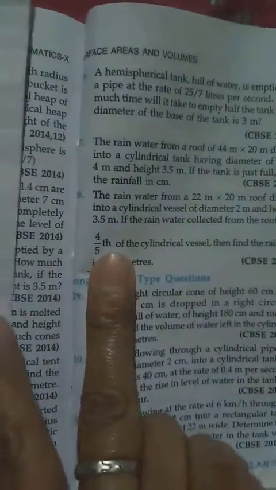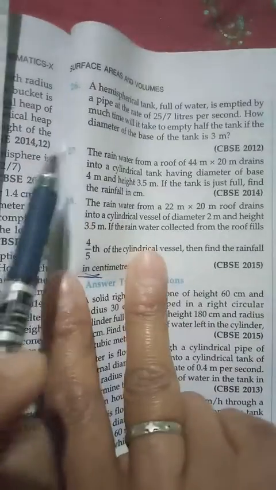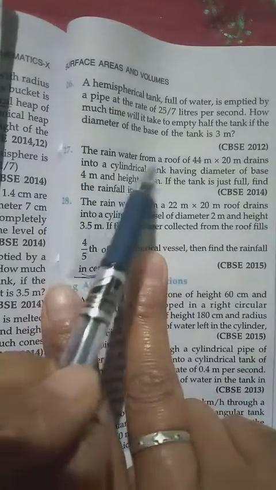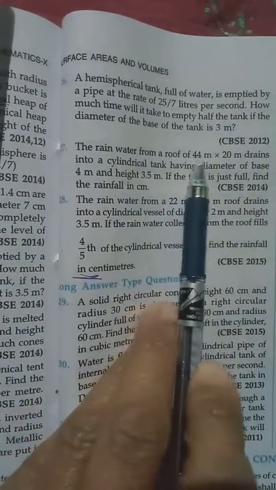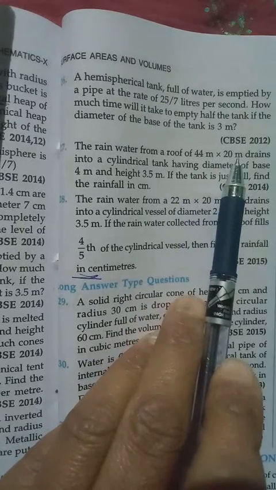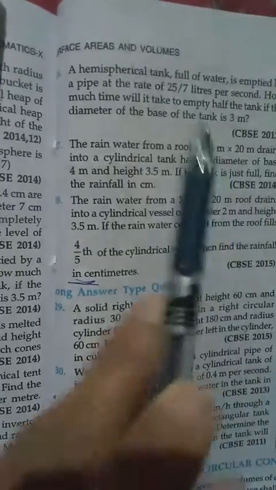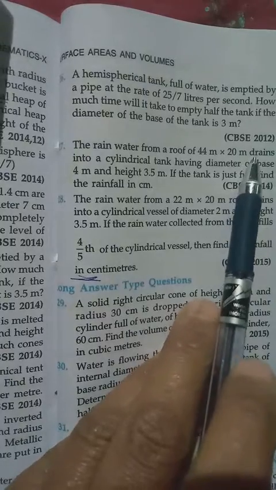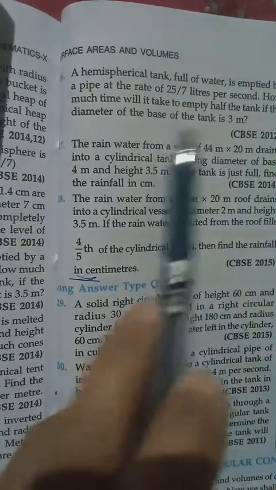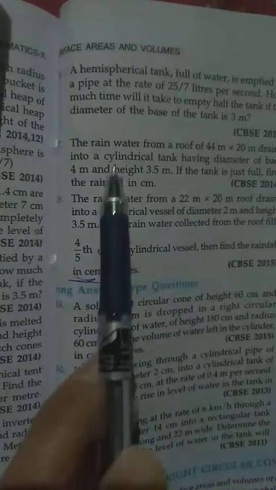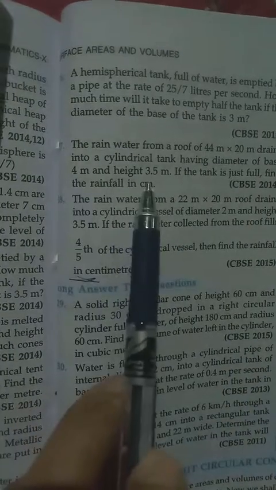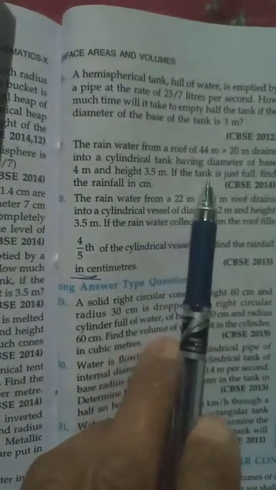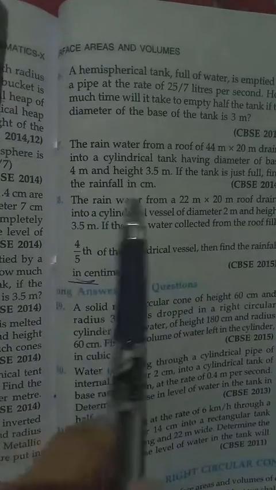Continue exercise 13b, question number 27. Here we have rainwater from the roof of length 44 meter, breadth 20 meter. Then there will be some height which we still don't know. Then from that roof, the water flows into a cylindrical tank whose diameter is 4 meter and height 3.5. If the tank is just full, we have to find the rainfall in centimeter.